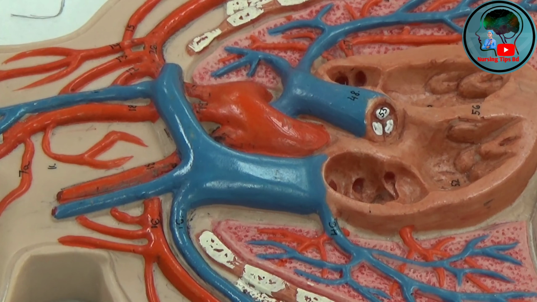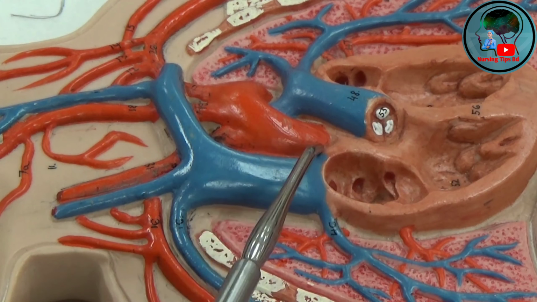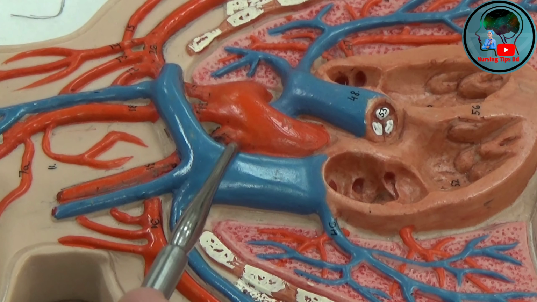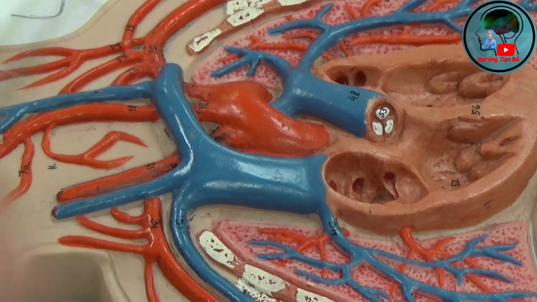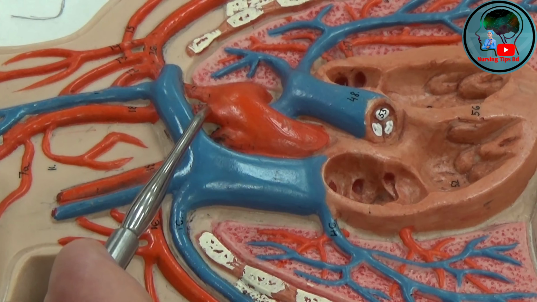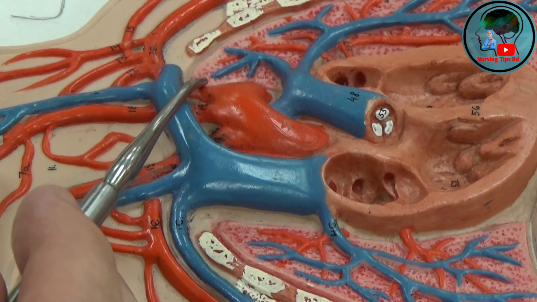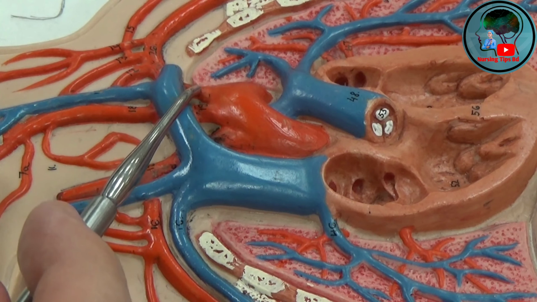Okay, so we're going to look at the arteries and veins associated with the thoracic part of the body as well as the arms themselves. So we can see here, it's the heart, my aorta, so coming up, and you have three branches of the aorta itself. You have the brachiocephalic trunk, which is that first branch. You have the left common carotid, and the left subclavian is the third branch there.